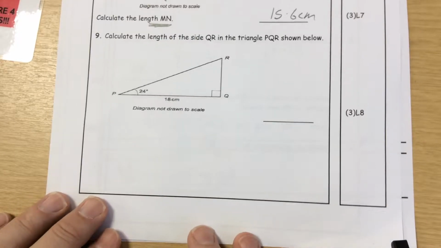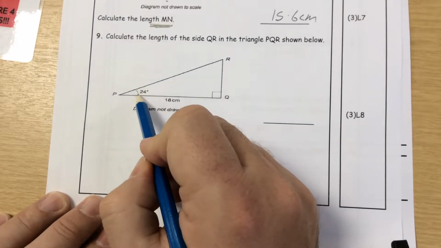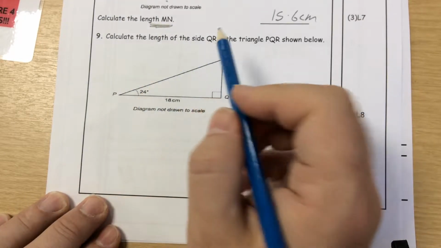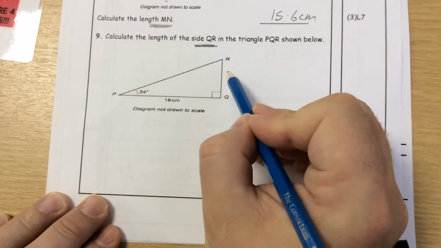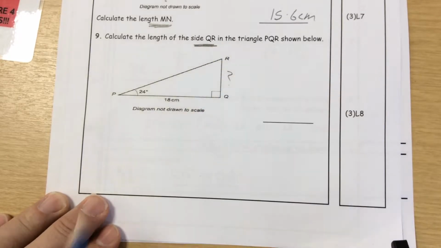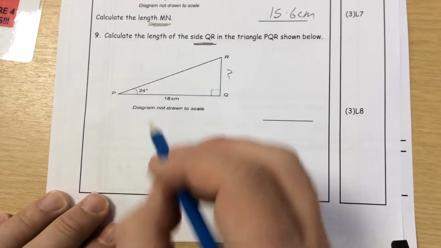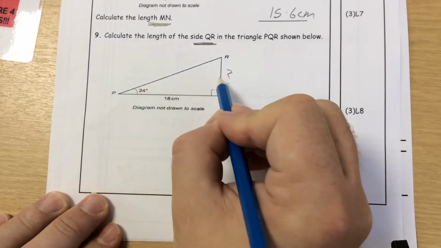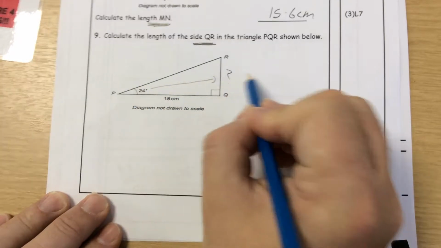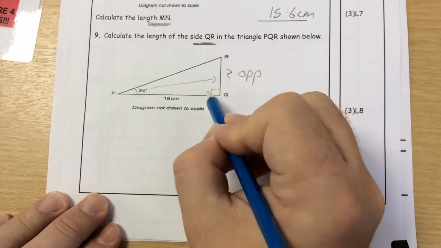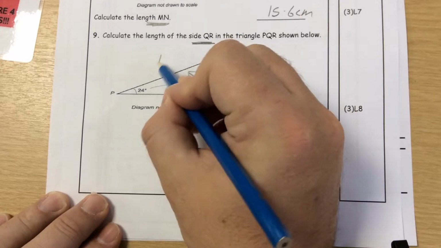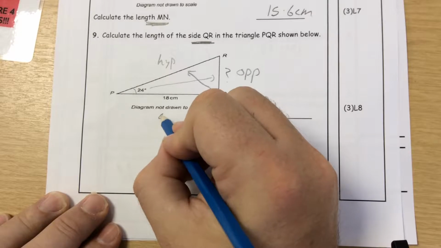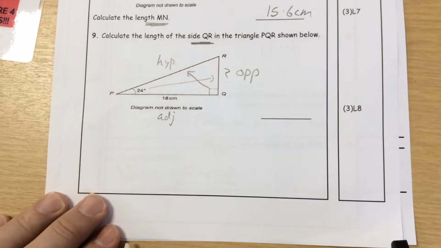Right, this is trigonometry where you're dealing with an angle in a right angle triangle. They're asking me to find QR. So QR means the side there. When I see trigonometry, because it's an angle, opposite the angle is called the opposite. Opposite the right angle is called the hypotenuse. And the third side is the adjacent.